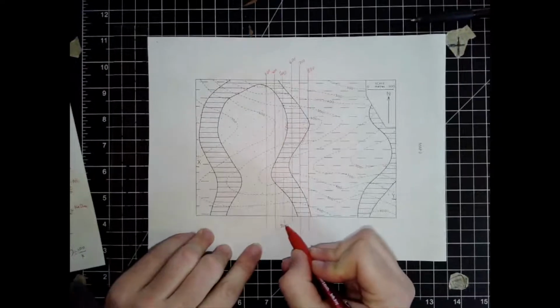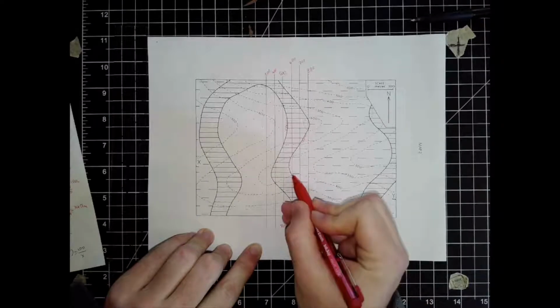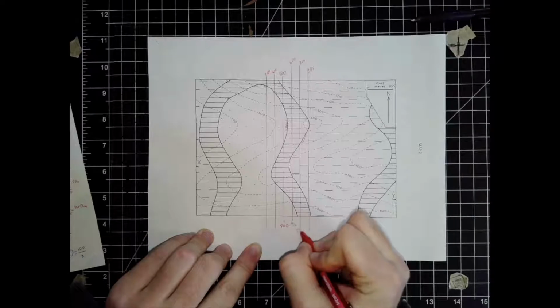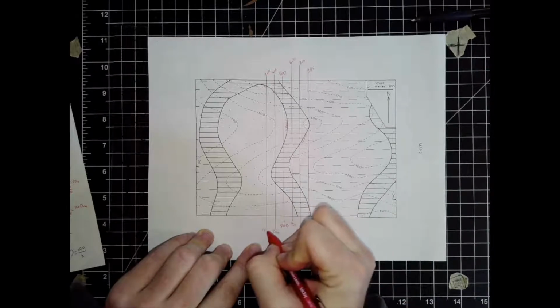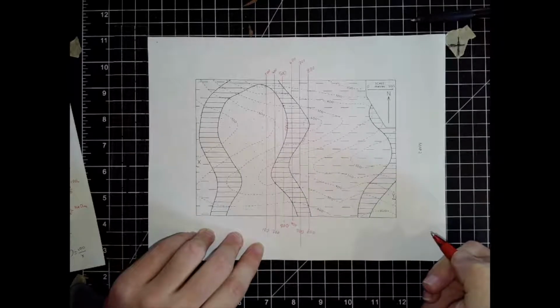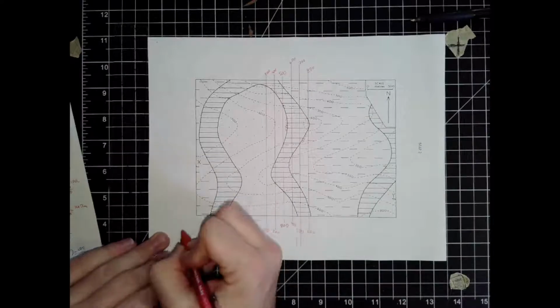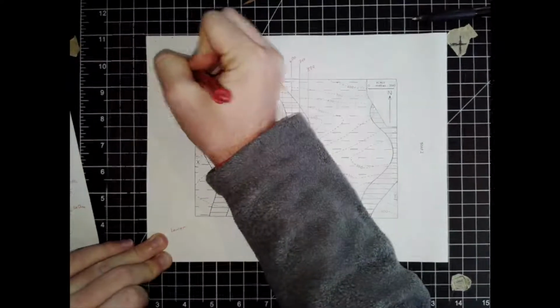So in that case we can check 300. This one here is at 400. So 500, 600, 200, 100. Great. So we've got labels on this side. All down here I'm going to label the lower contact, and here I'm going to label the upper.